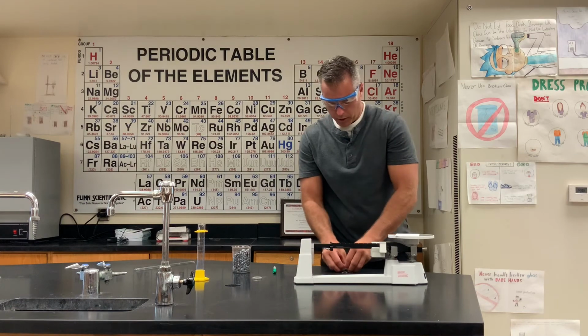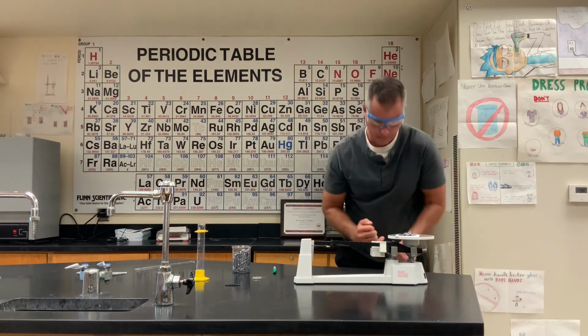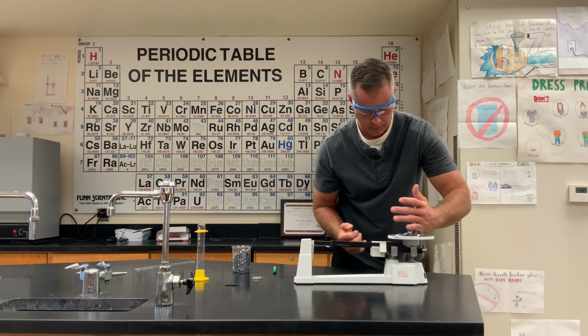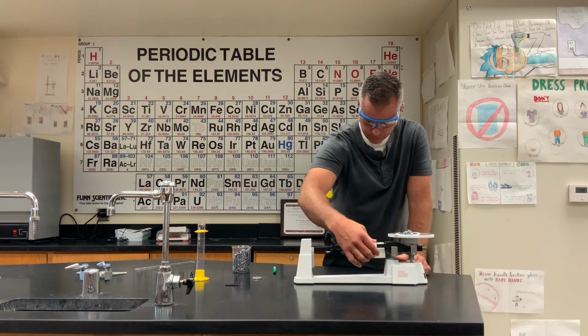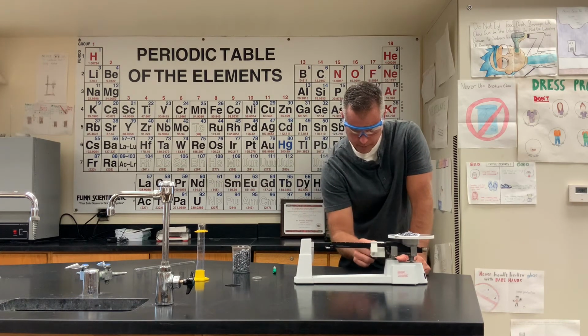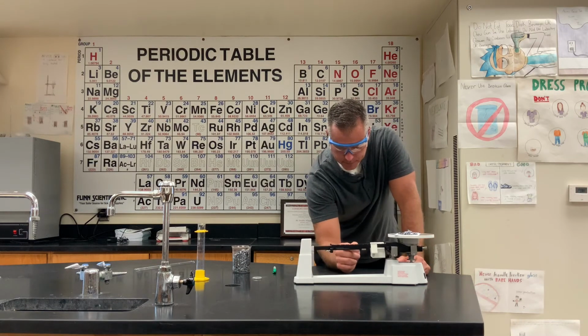I'm now going to put all of these space rocks on there. Okay. Note card plus space rocks.